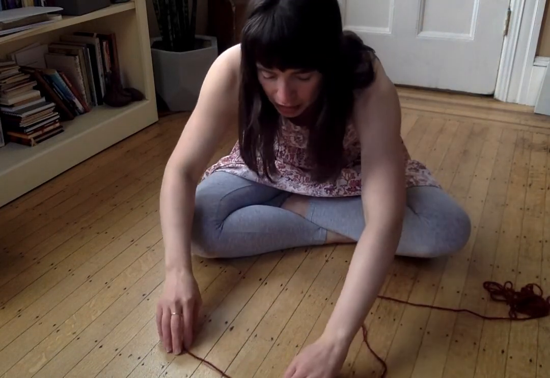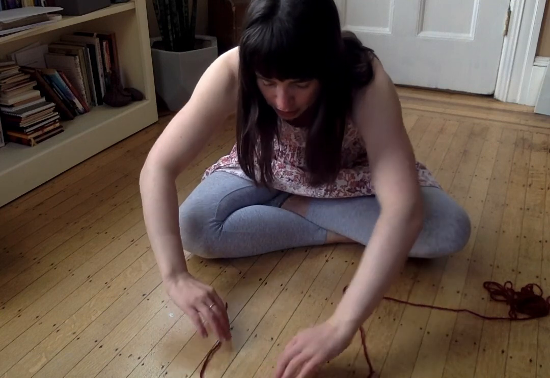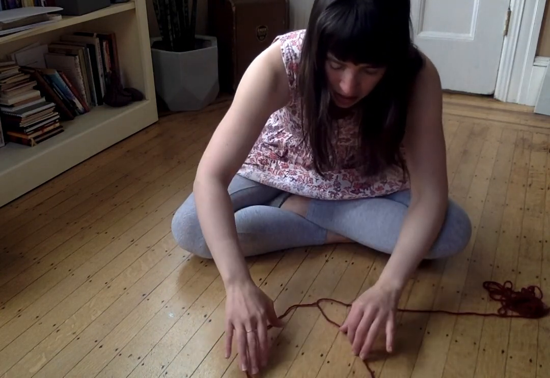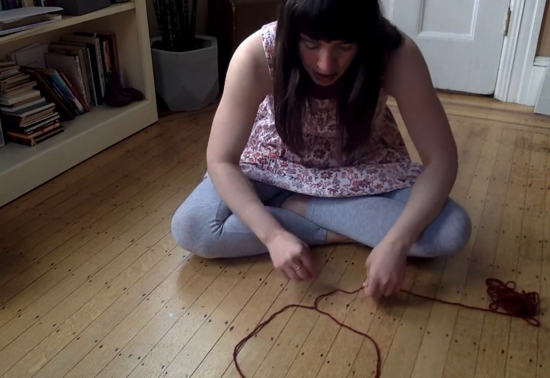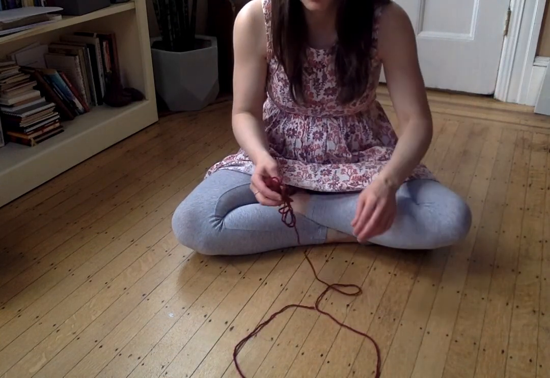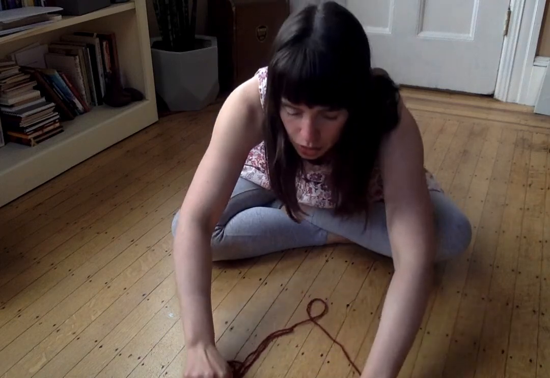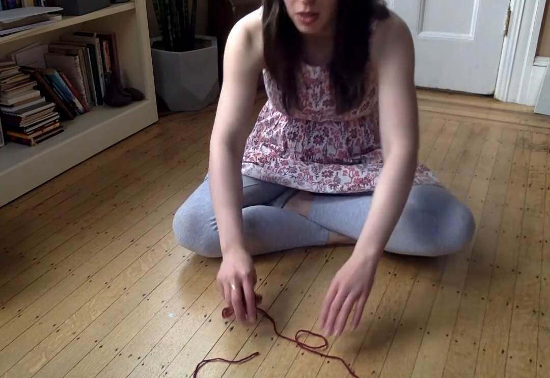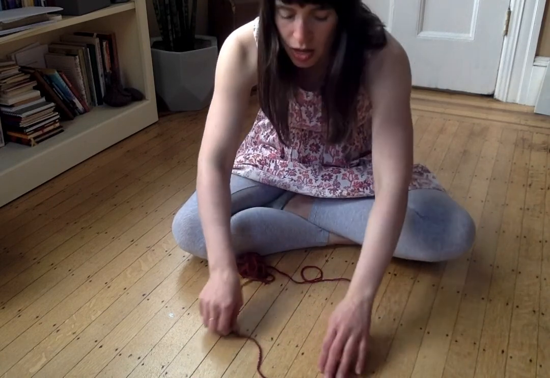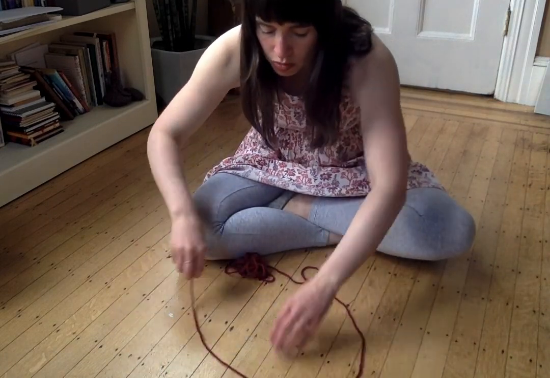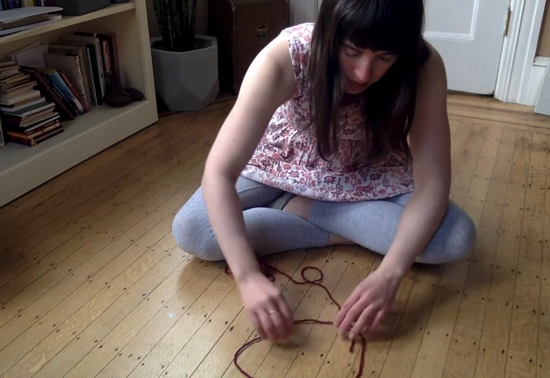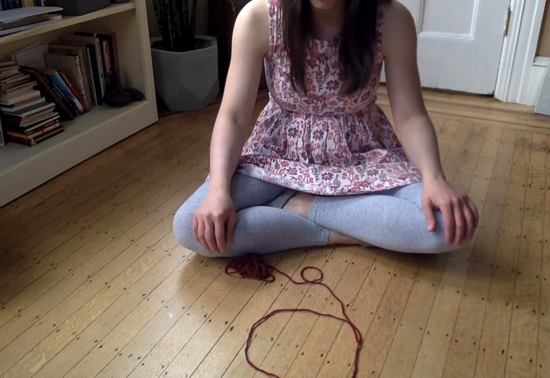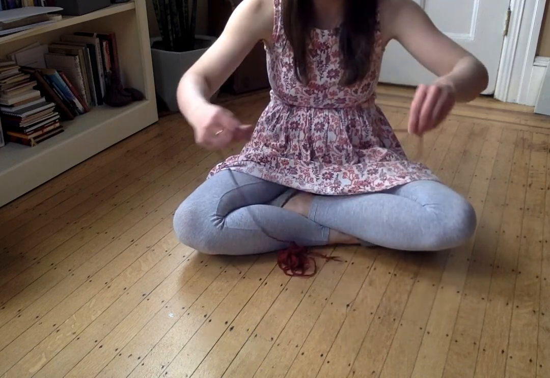So I could make a circle, or at least try to make a circle like that. I have a little extra string, but maybe I'll push it a little more this way so you can see it better. Oh, it goes better this way. So if I go like that, there is a circle.